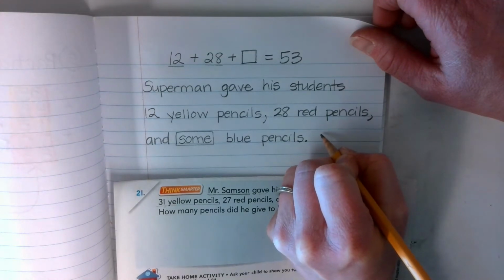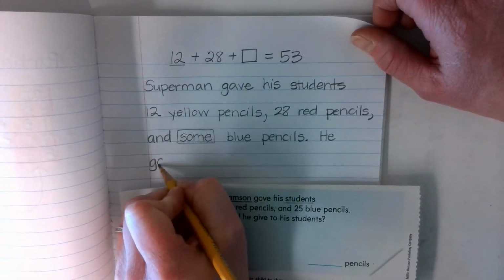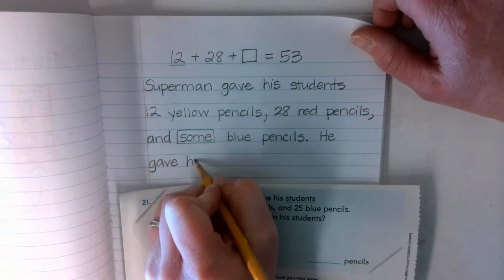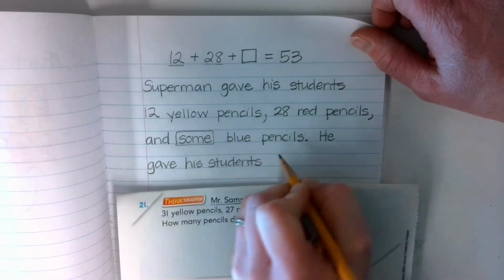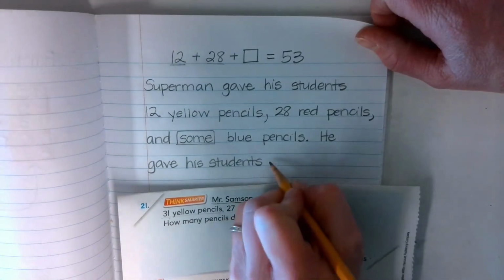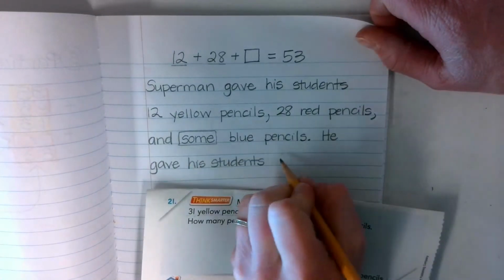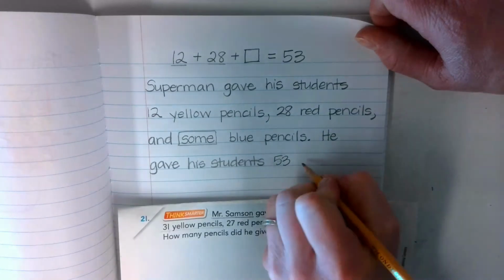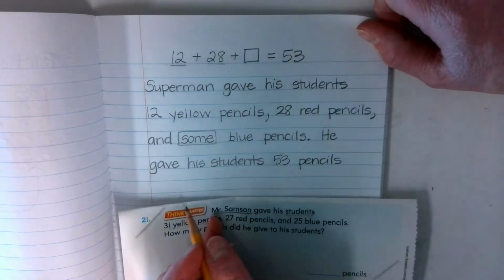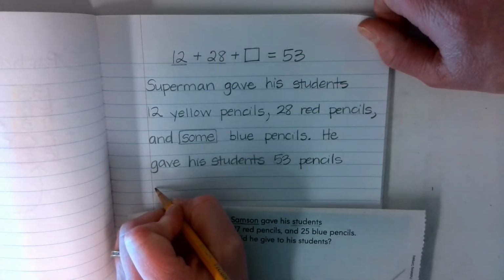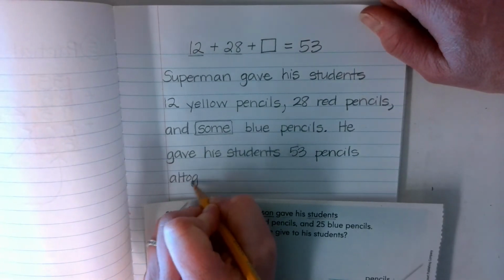So then we're going to say he gave his students 53 pencils. And this is our sum. So maybe we could say 53 pencils in all or all together. We'll say all together.